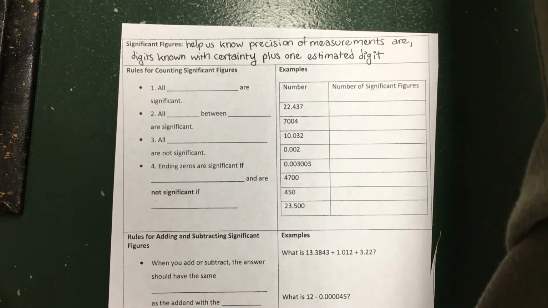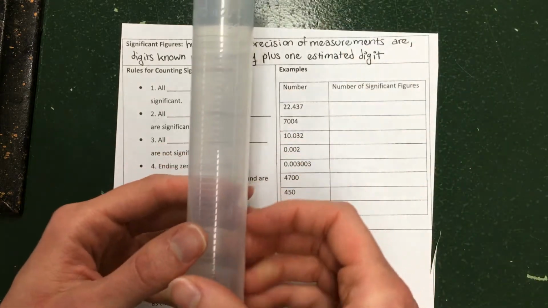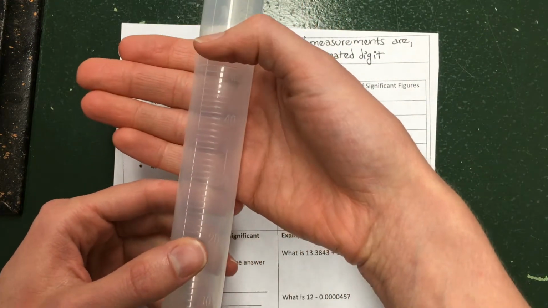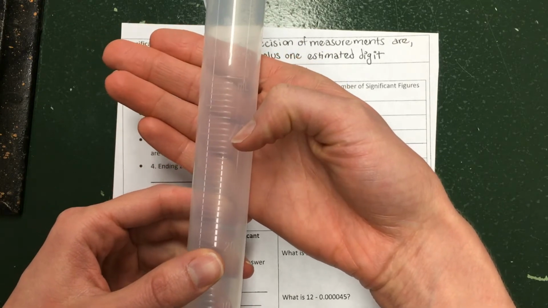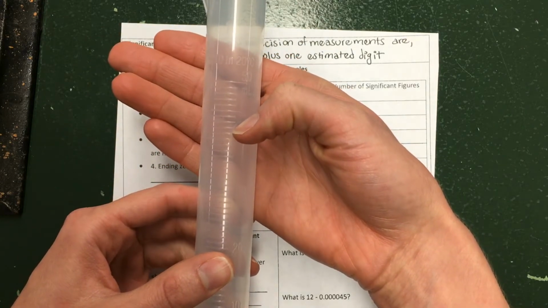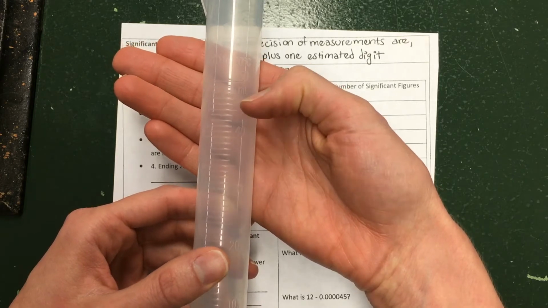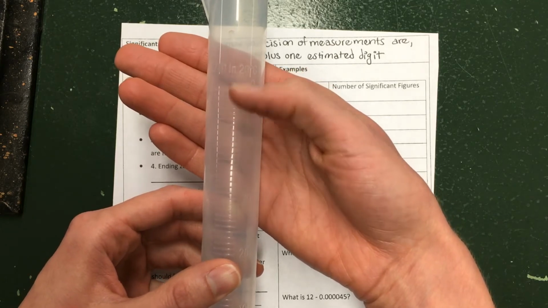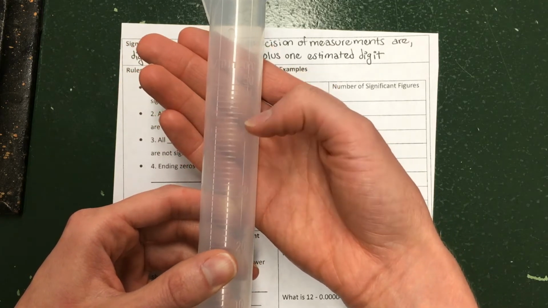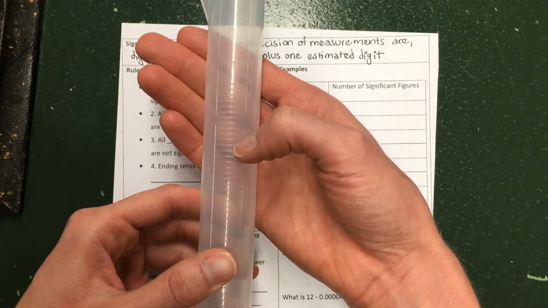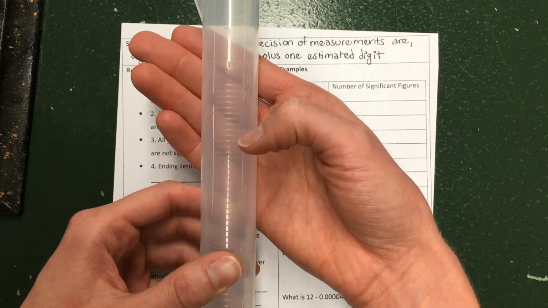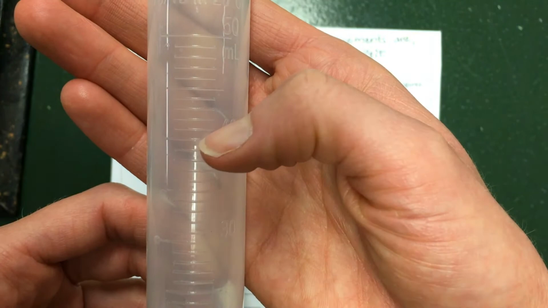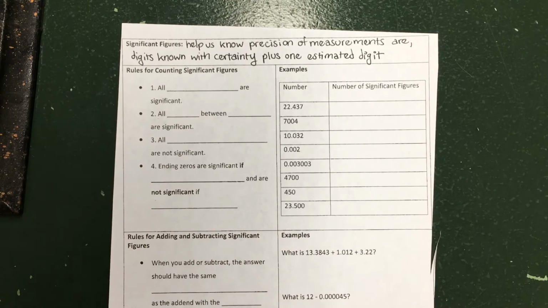But basically, let's take a look at, for example, it's kind of hard to see, this graduated cylinder. See how you can see lines for the 40 and the 41, 42, 43, 44, 45. We know those lines with certainty, so those are significant figures. We also could estimate a digit between these lines. Like I could estimate that I have 40.1 milliliters of water if I had a line right between those two lines. So I'm going to show you some examples now to help you understand significant figures.